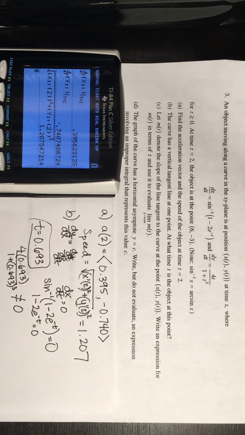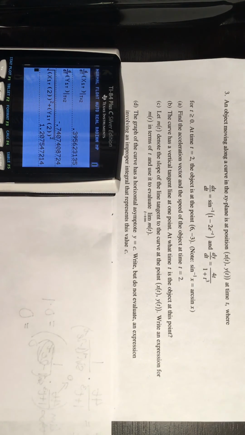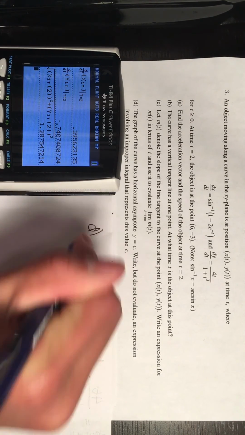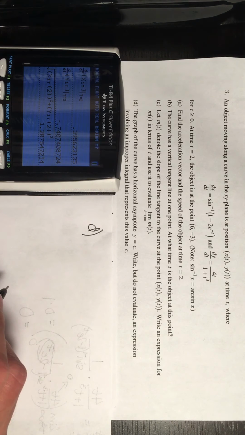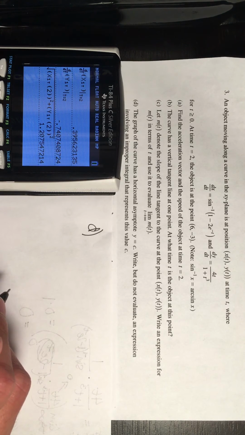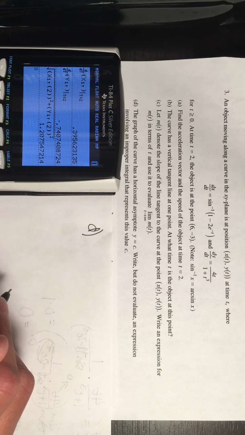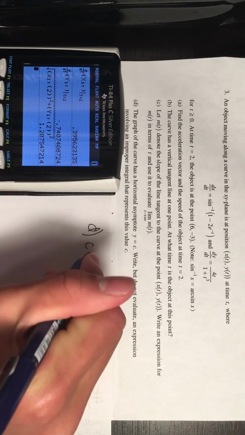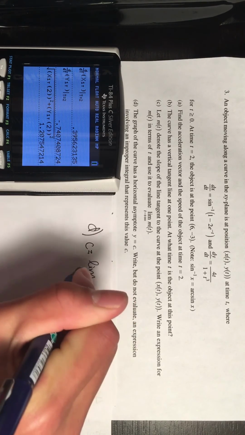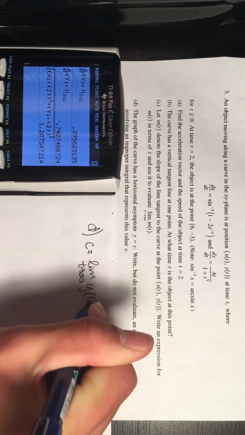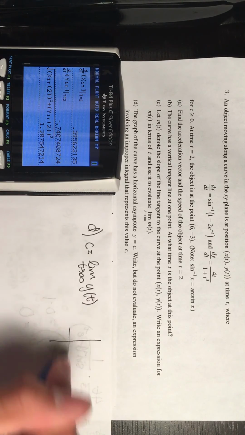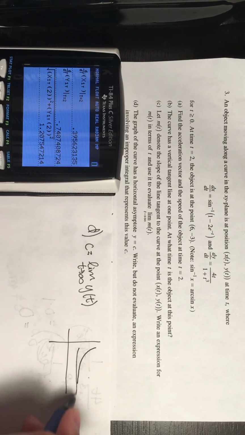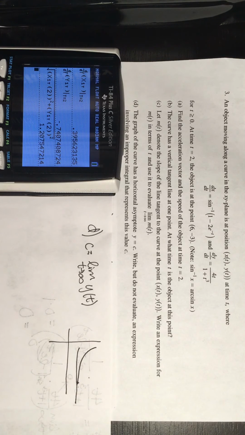Okay, last part, part D. The graph of the curve has a horizontal asymptote at y equals c. Write but do not evaluate an expression involving an improper integral that represents this value c. Okay, so c is equal to the limit as t approaches infinity of y of t. Because as we can see, as we have a horizontal asymptote, it is the value as t approaches infinity.